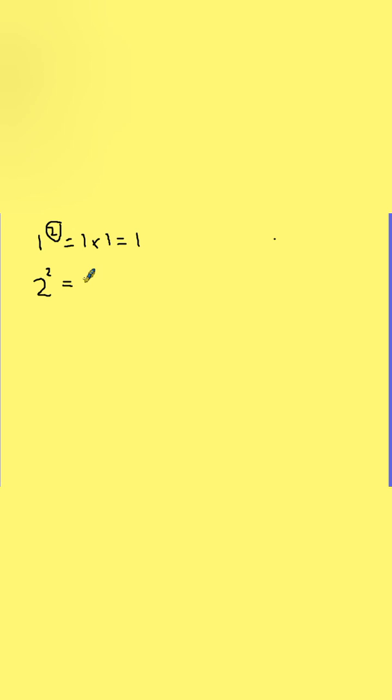2 squared. It's 4 because 2 times 2 is 4. See if you can start to spot a pattern as well whilst I'm doing this. And if you look on the right hand side, I'm drawing them in dots and you can see they form squares. Surprise, surprise.